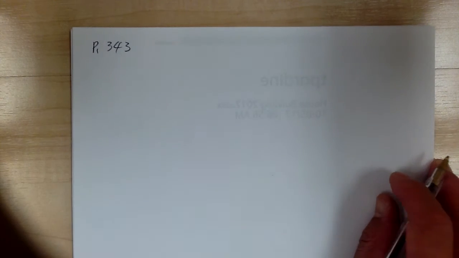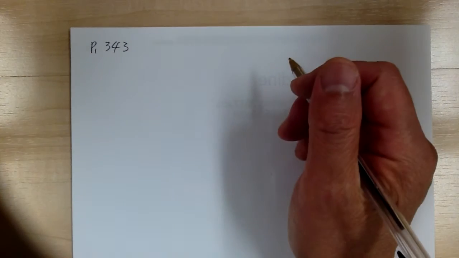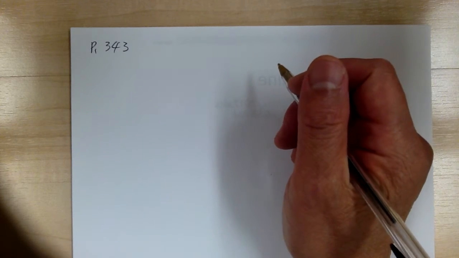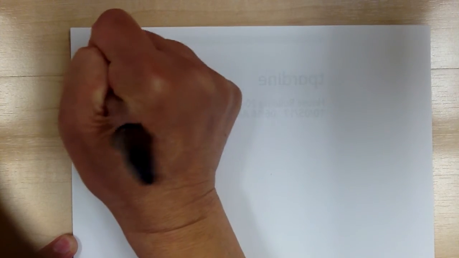Open your book to page 343. This lesson is on adding and subtracting unlike fractions. So let's go to example 1.